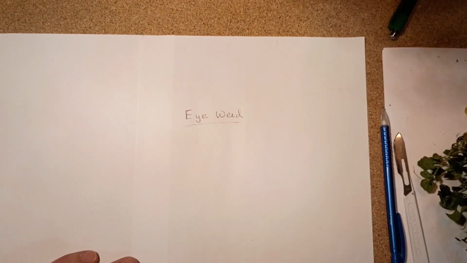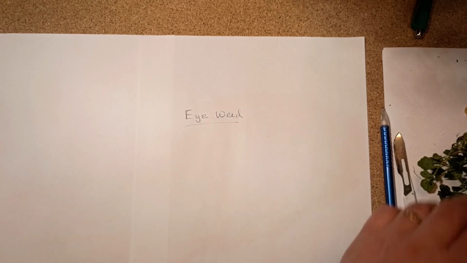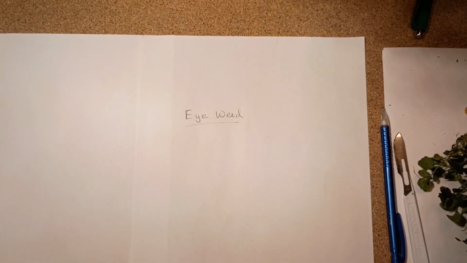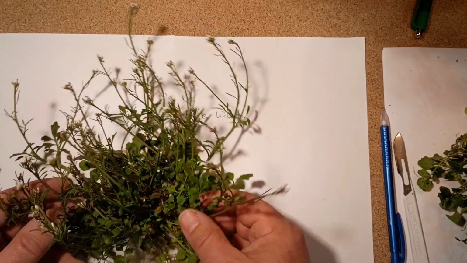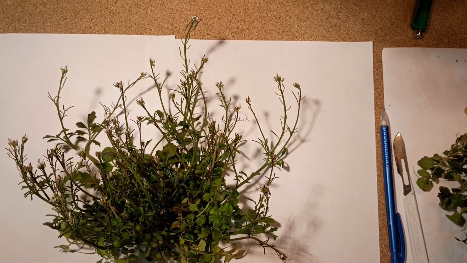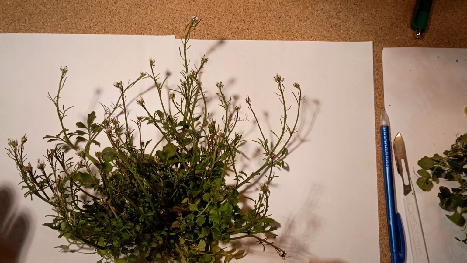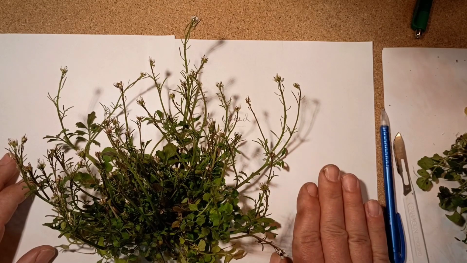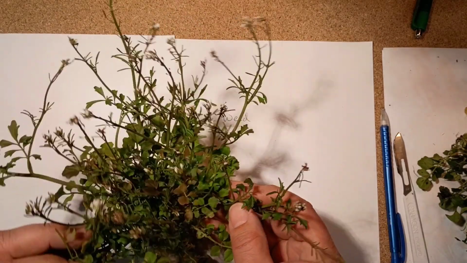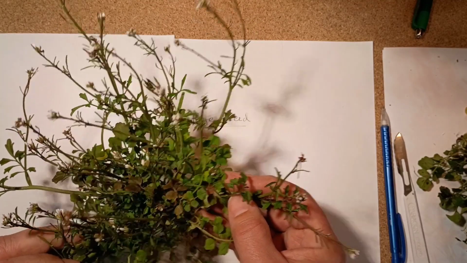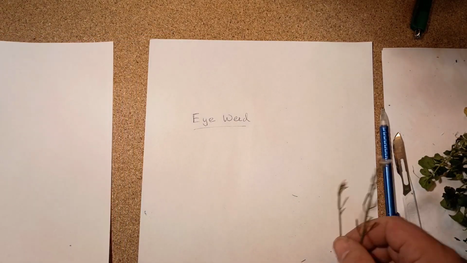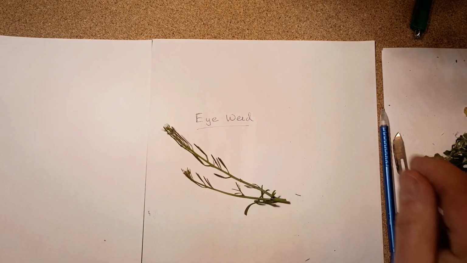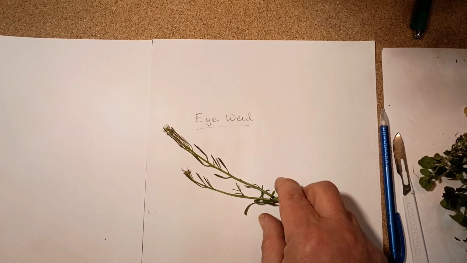What in the world is eyeweed? Well, let me introduce eyeweed to you. What in the world could it be? This is what this farmer called eyeweed. Now, why in the world would it be named eyeweed? It's not a common name I've ever heard of any other time. But this is really something completely different. So let's look at it and we'll find out the why so that we can find out the how. So this is what he called eyeweed.